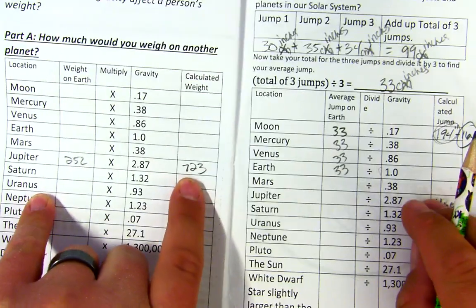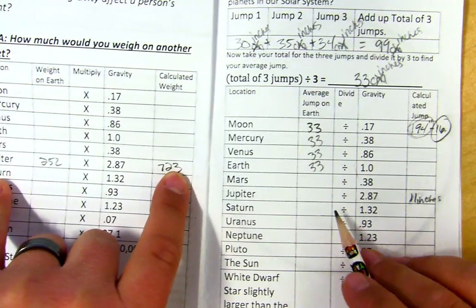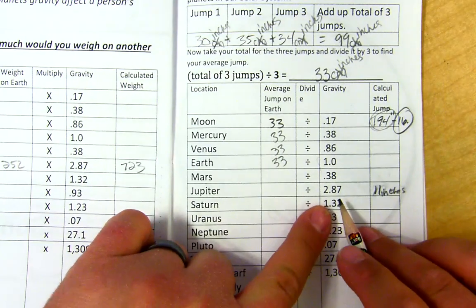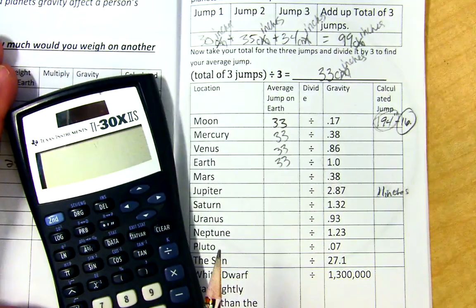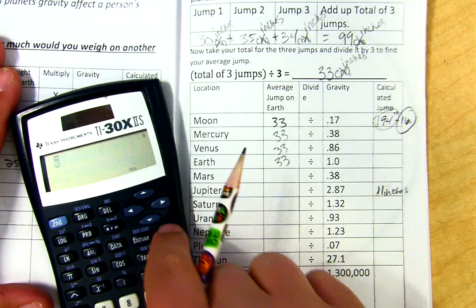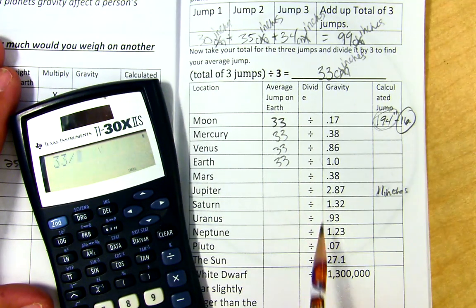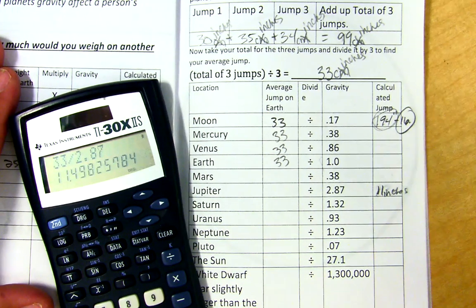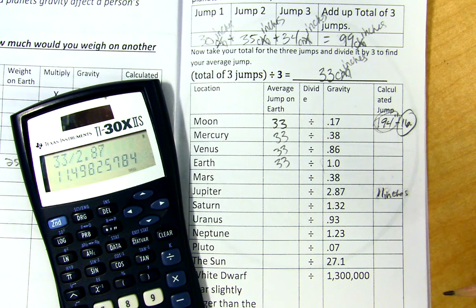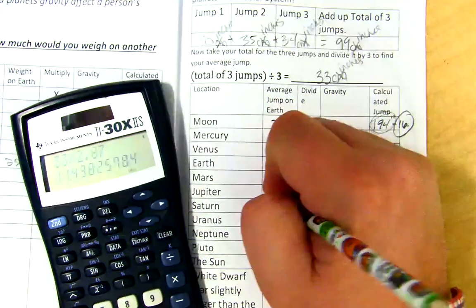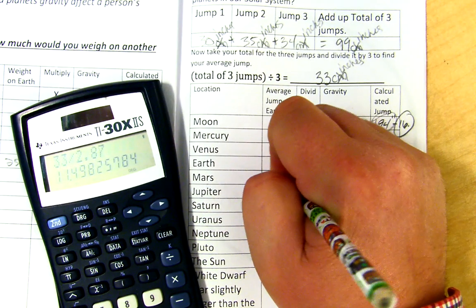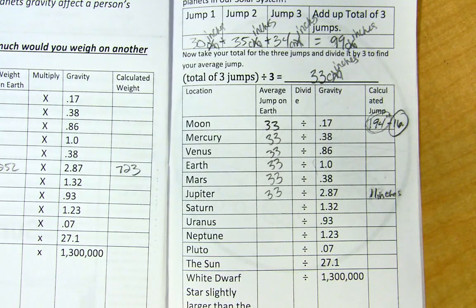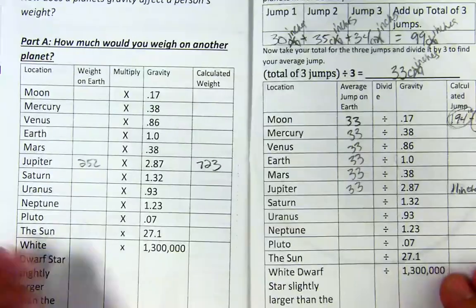I'm 723 pounds, as I said in the last video. I take a jump on Jupiter, and I put in my 33 centimeters here on Earth, divide it by the gravity of Jupiter, 2.87. Yep, I could clear 11 inches, barely. Not very good. 11 inches, 700 pounds. Not doing so well. Jupiter's massive with a lot of gravity.